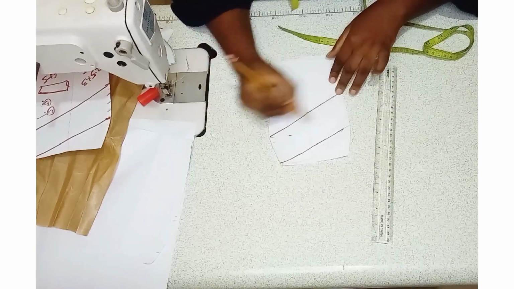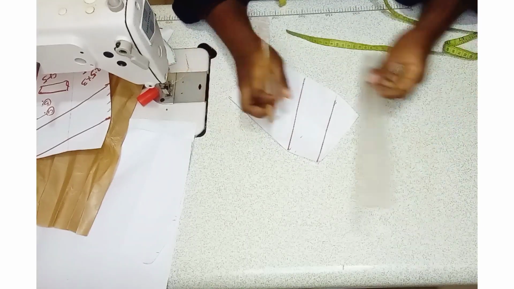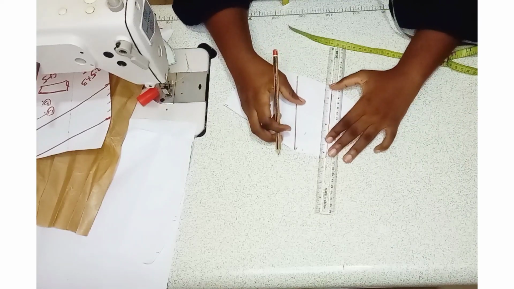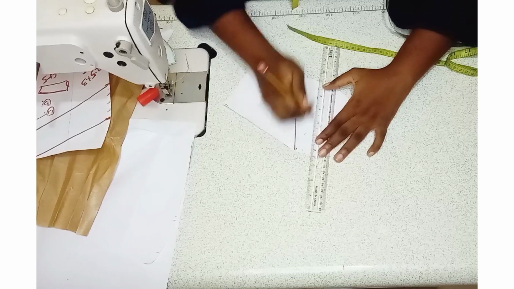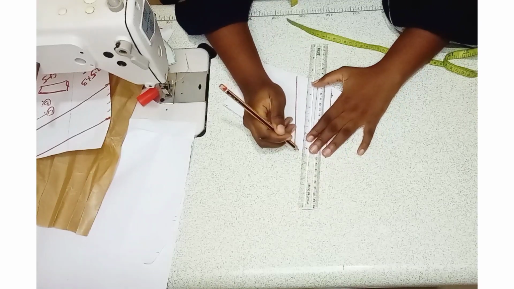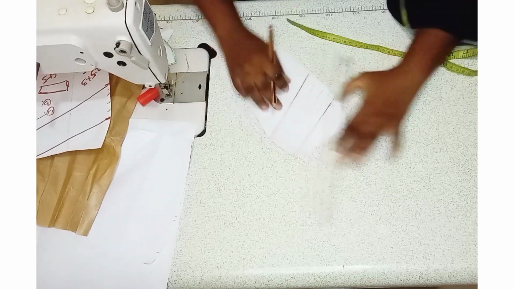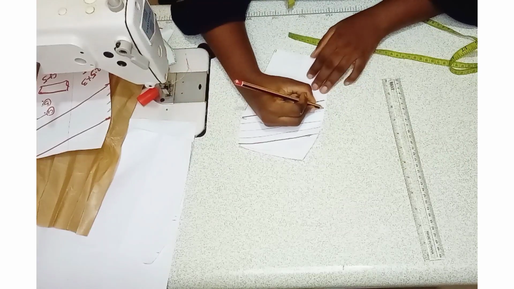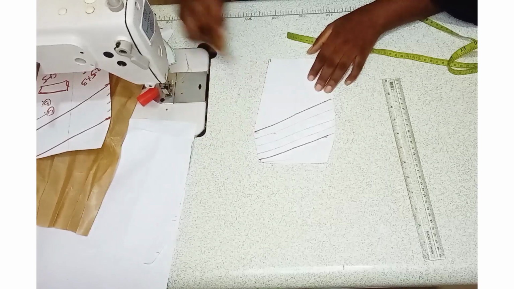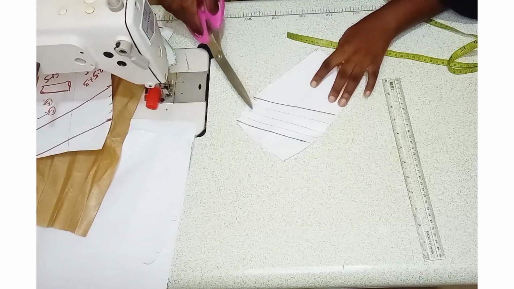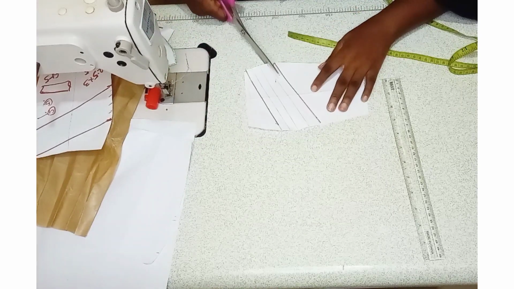So what you want to do is to divide this. Depending on how many pleats you want, you can make the lines wider. You can use 1 inch or half inch, depending on what you want. So this side is the side that does not have any pleats. This side is the side that has a pleat. So what you want to do is to slash through from this side and not here.